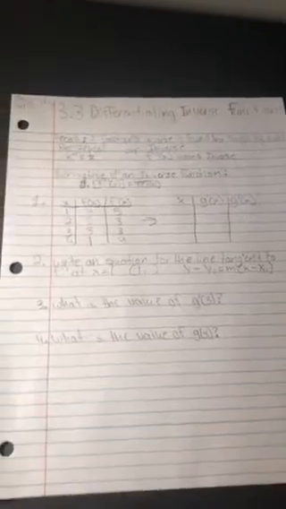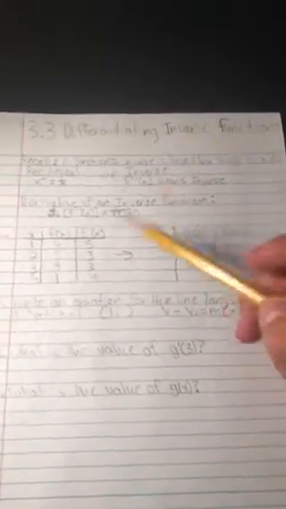Unit 3.3, differentiating inverse functions. First thing to do is probably to remember that a function's inverse can be found by swapping the x and y and solving for the y.